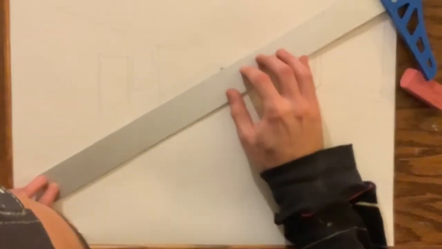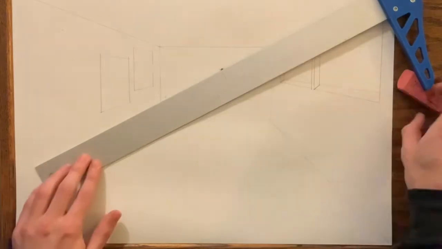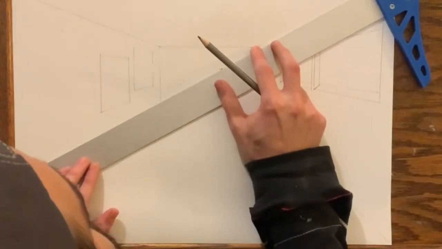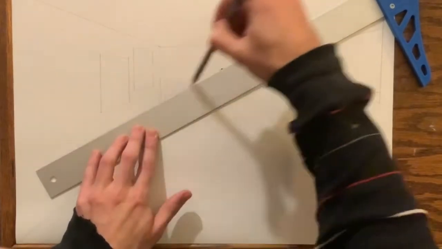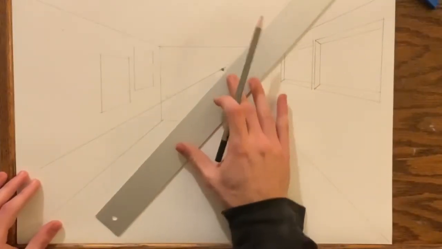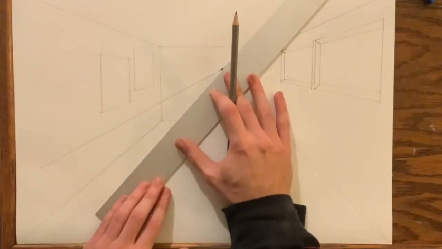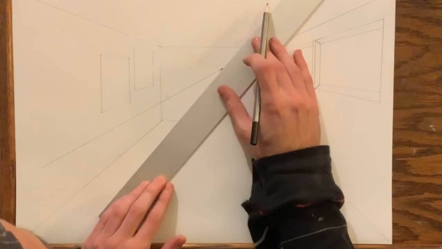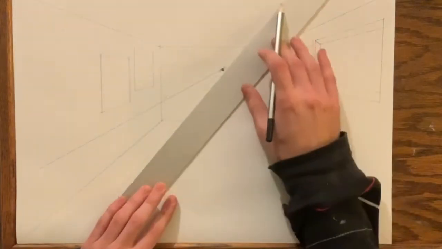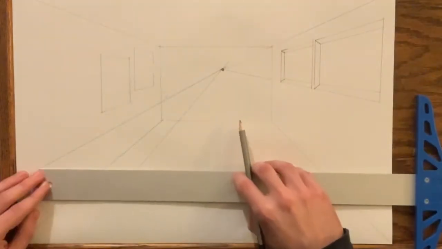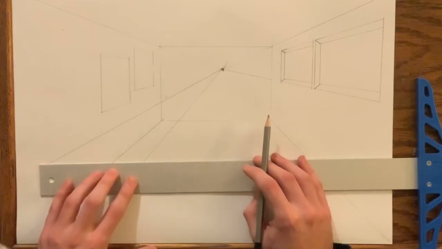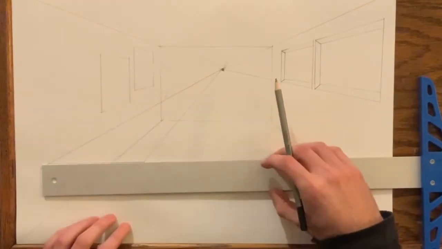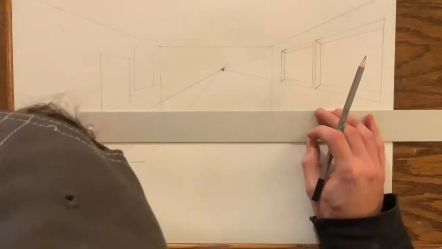Over on the left side of my paper, I will create a table, and I'm going to start with the sides of the table coming out from my vanishing point. Now the close edge of my table will be a horizontal line, as will the far side.